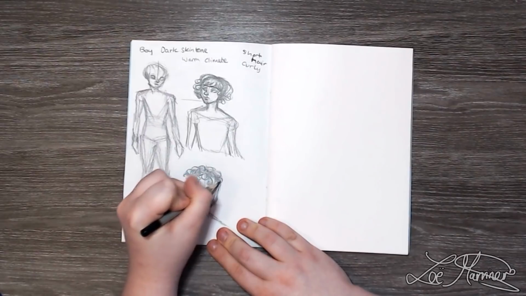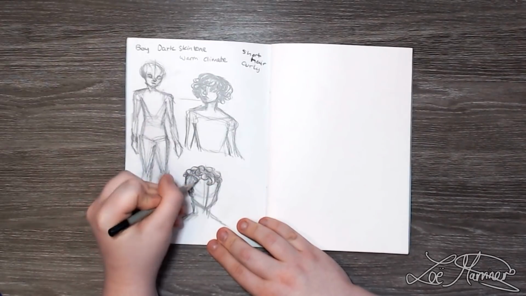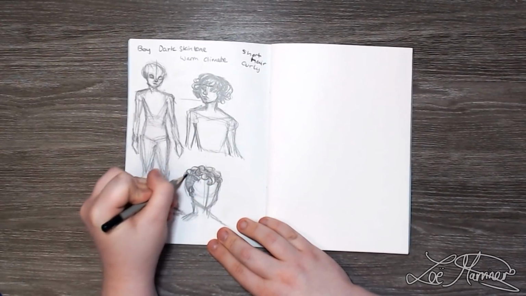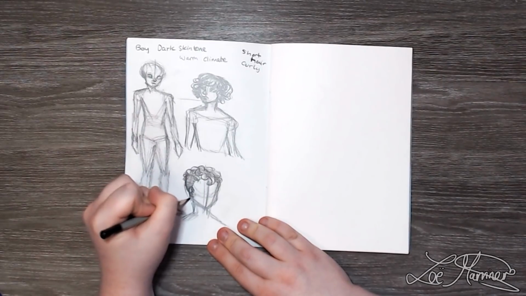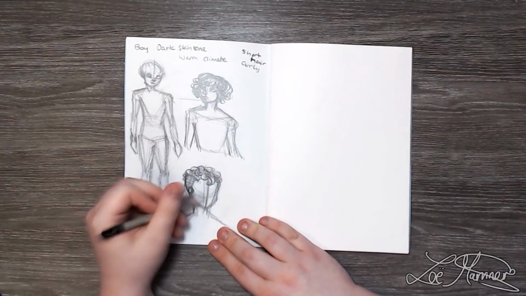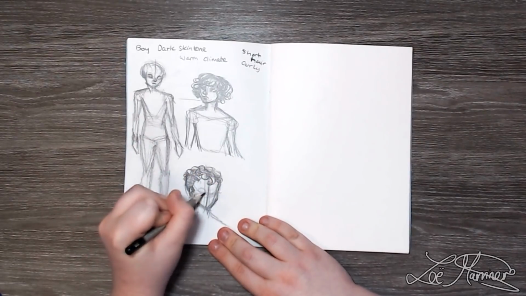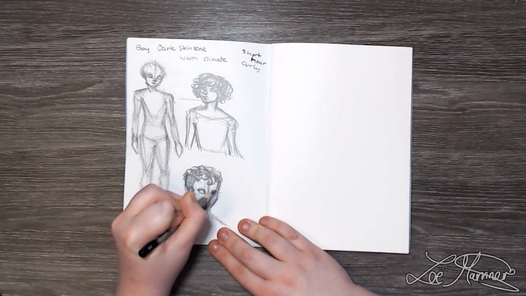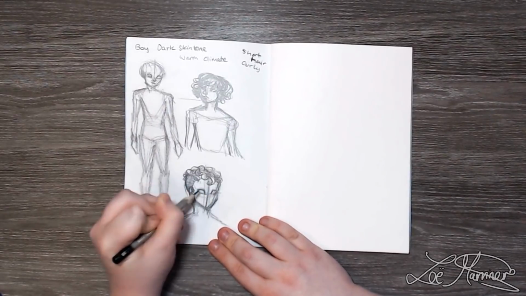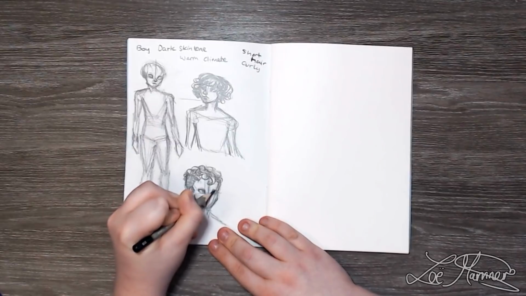We could have like this curly top. I mean, that could work. Make it fluffy at the bottom. Oh, that's kind of cute, actually. I really like that. That looks kind of adorable. And this hairstyle could go in a cutesy way, but it also could go in an edgy way, depending on what the polls say.